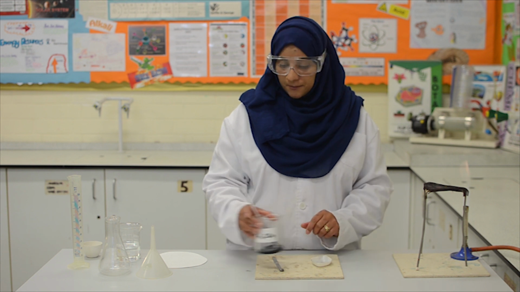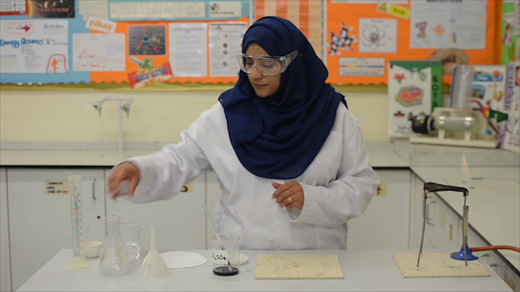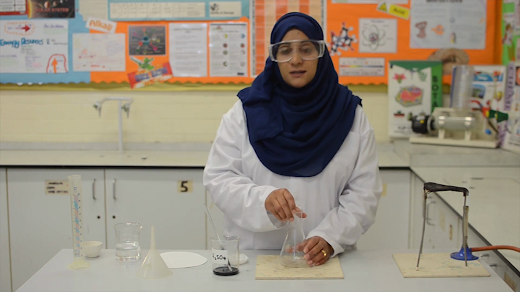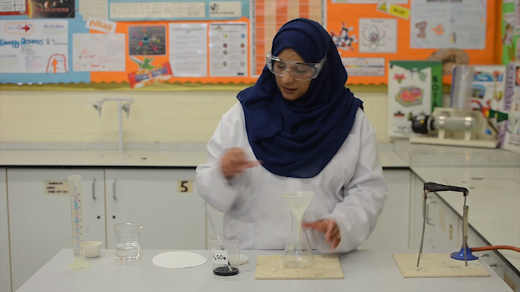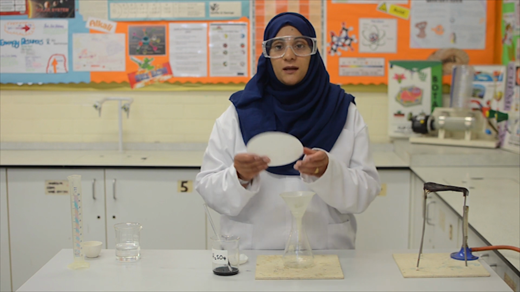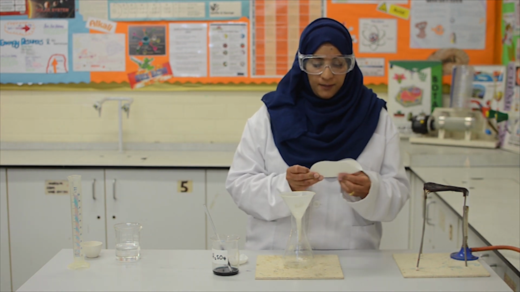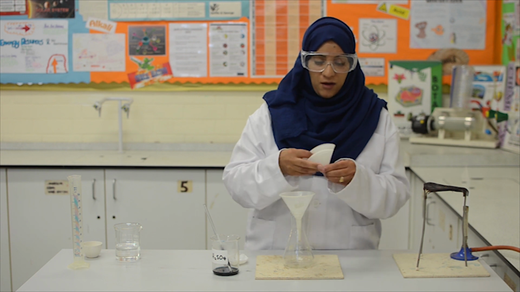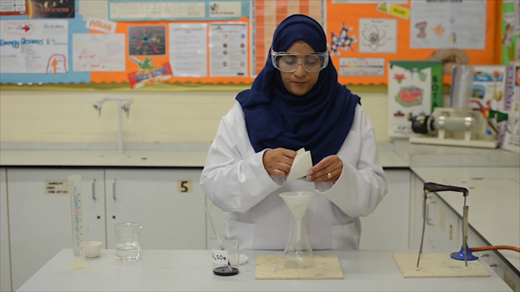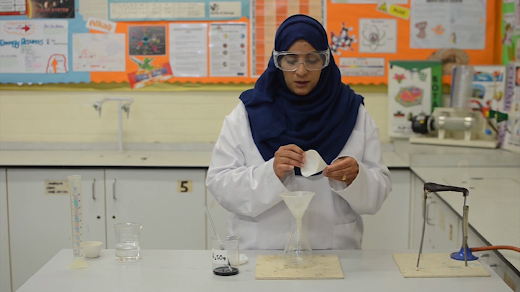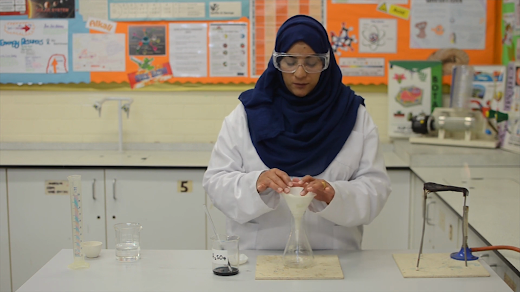While this is cooling, we shall set up the next part of our practical. We take the conical flask and place the funnel inside it. Next, we need to take the filter paper and fold it in half and half again to create a cone, like this. Open it up so you've got a pocket. We should now place that in the funnel.